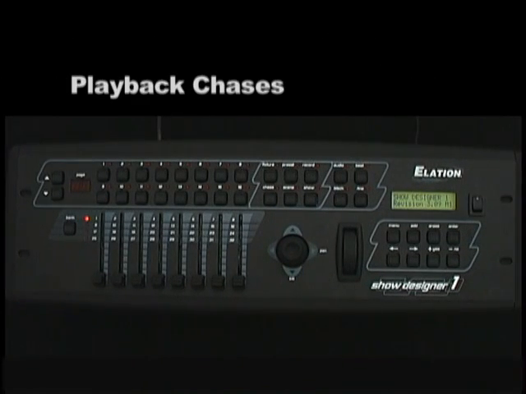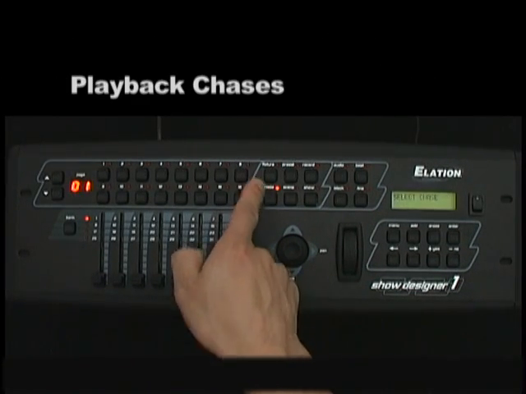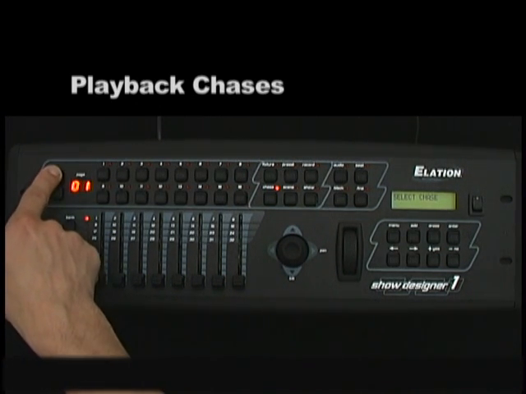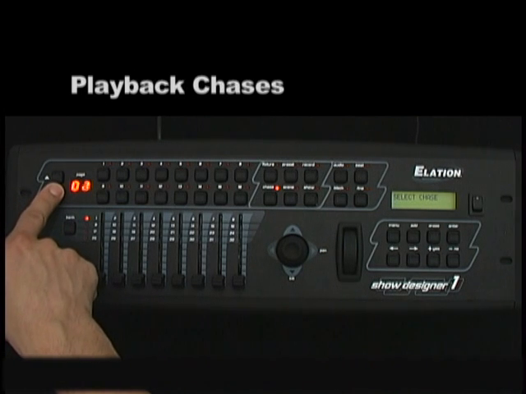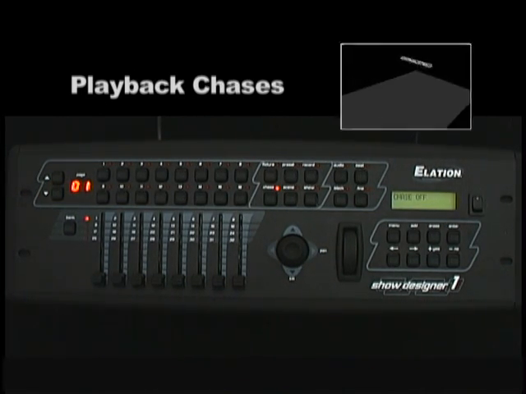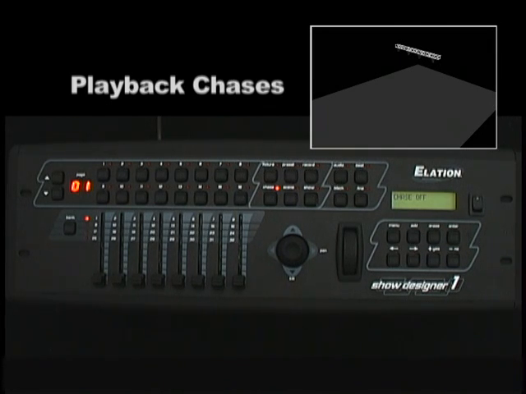To play back a chase, press the chase button. Using the up-down arrow buttons, select the page that contains the chase that you wish to play back. Then press one of the 1 through 16 buttons that contains the chase that you wish to play back.